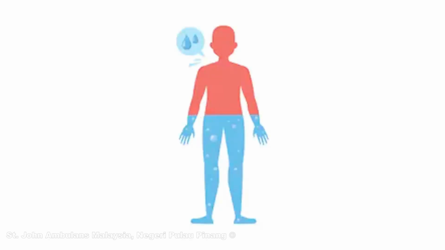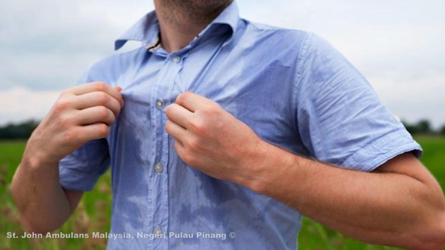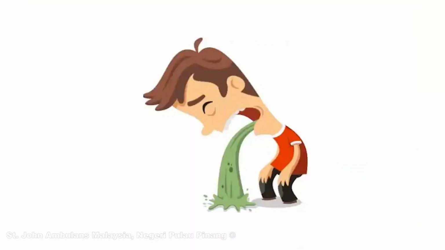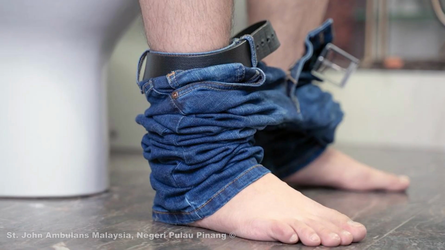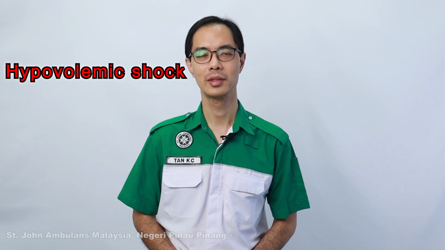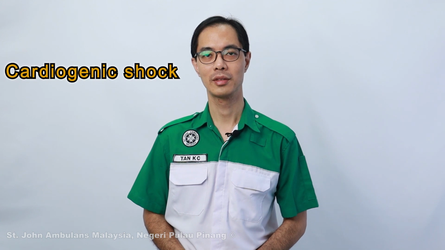For example, in a case where a person is dehydrated, where he loses a lot of body sweat, or a person who may be having food poisoning, where he vomits and has diarrhea a lot of times, this may cause hypovolemic shock. Other causes of shock include cardiogenic shock.